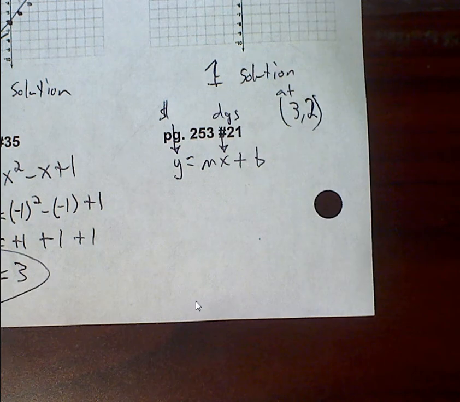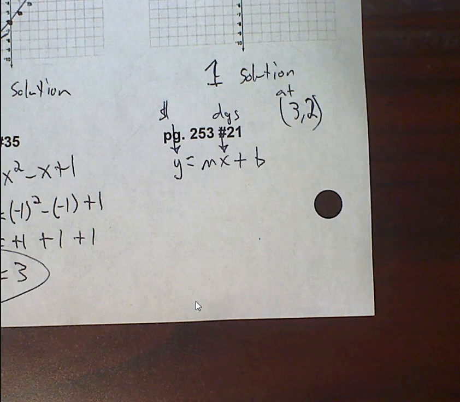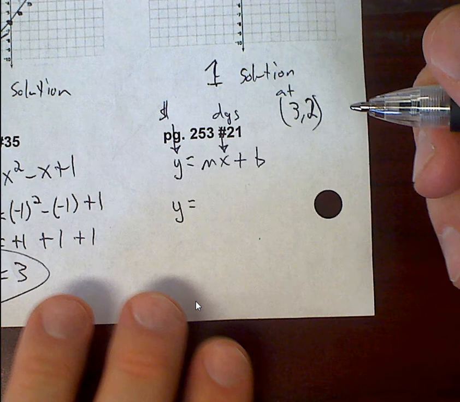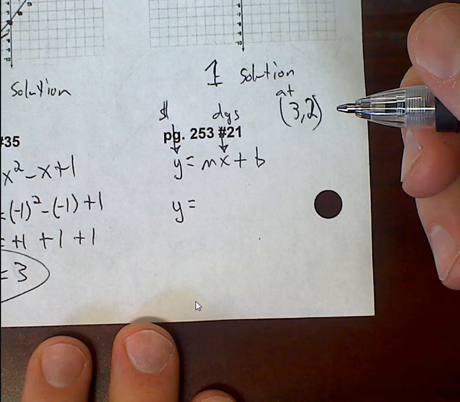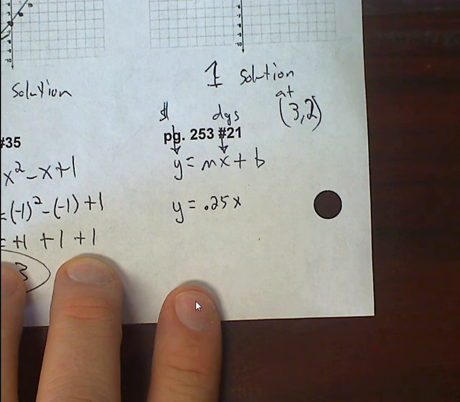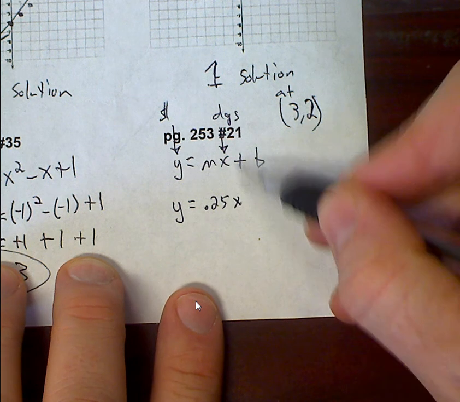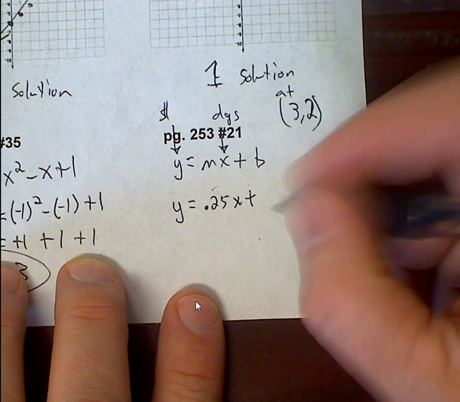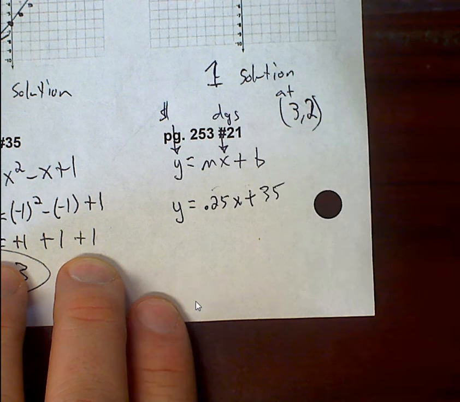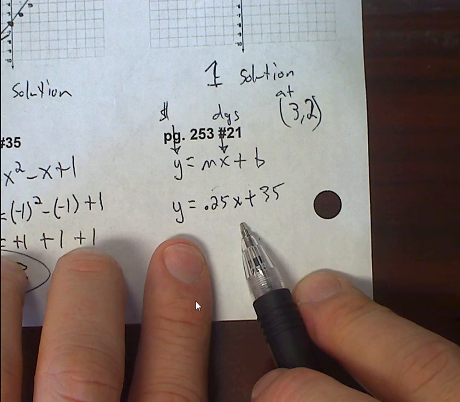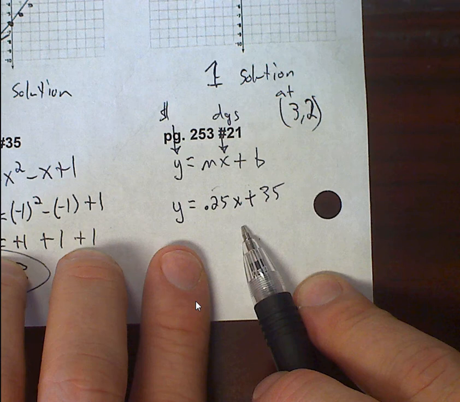Every day in which she goes, it depends how much she has to pay. So y equals, my slope is what she has to pay every time she goes. So she actually has to pay 25 cents every day that she goes. Since x represents days, these have to be attached. And she has to pay $35 right up front. So there's my equation.